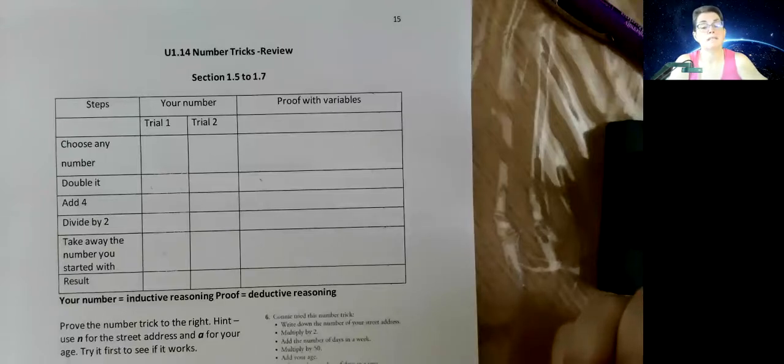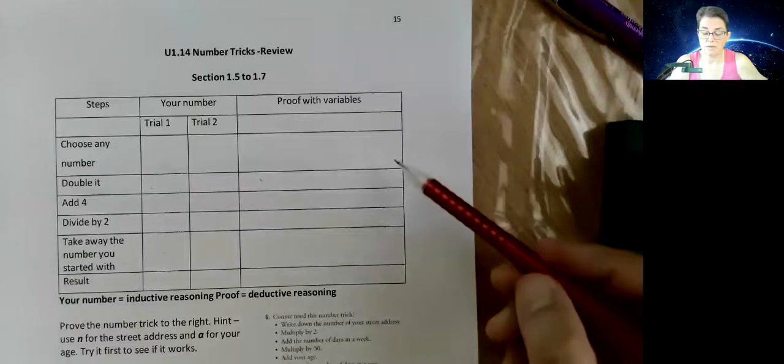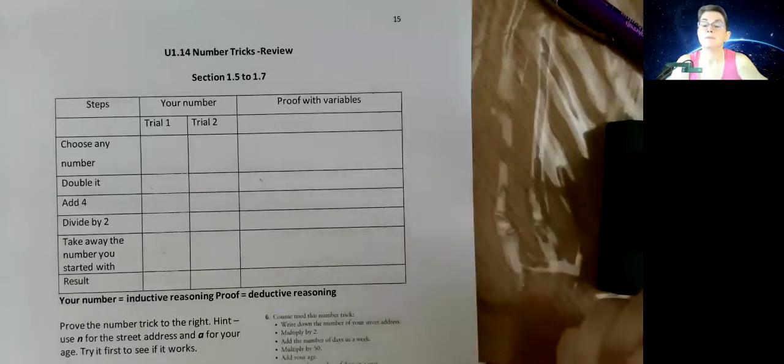So what I would like you to do now is turn off the video and do trial 1 and 2. And if you're feeling comfortable, you could even do the proof with variables and then turn it back on and see how it went.